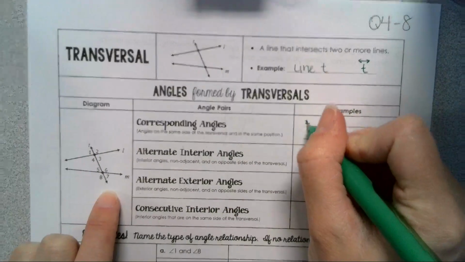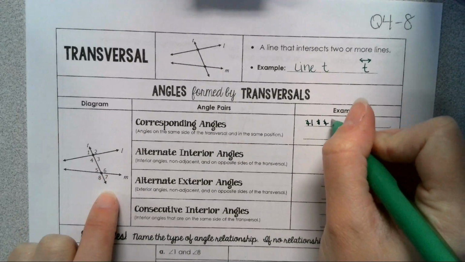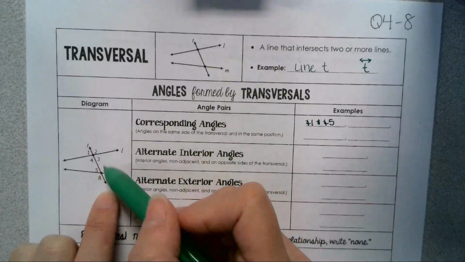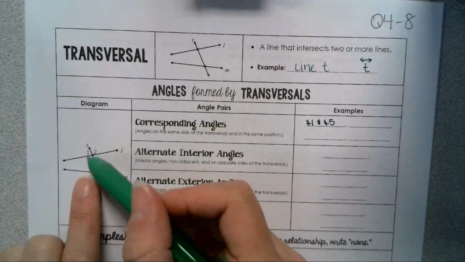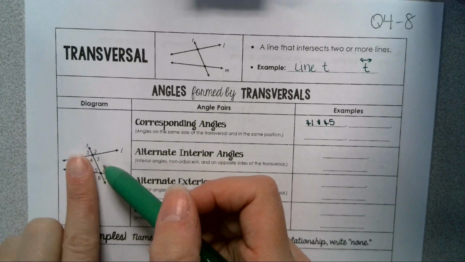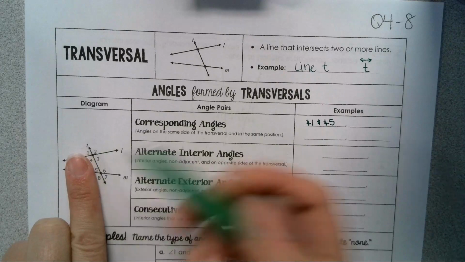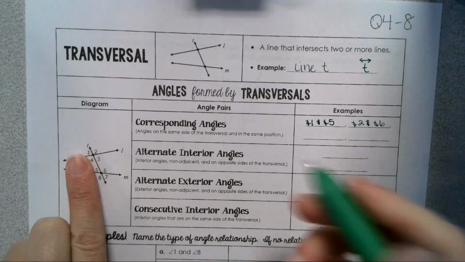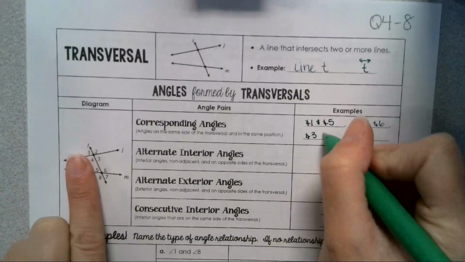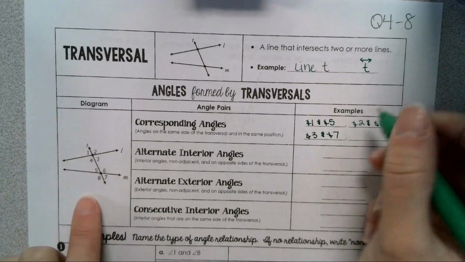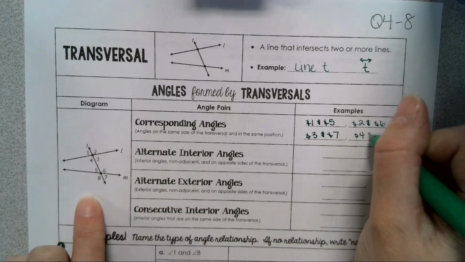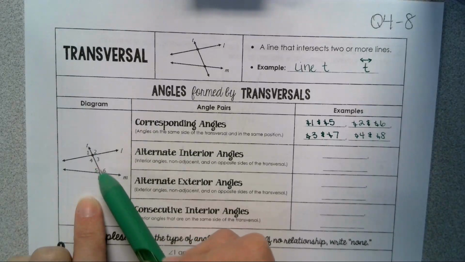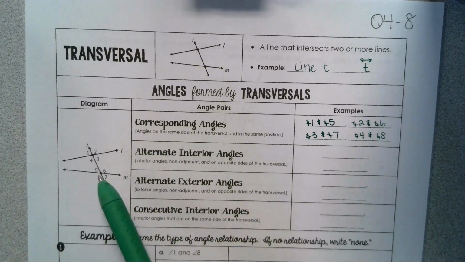So angle 1 and angle 5 are corresponding angles because they are in the same position in each of their angle clusters. If 1 and 5 are in the same position, you can see that 2 and 6 are also, so we have angle 2 and angle 6, also angle 3 and angle 7, and then angle 4 and angle 8. So corresponding angles are in the same position in each of their angle clusters, and they are connected by the same transversal.